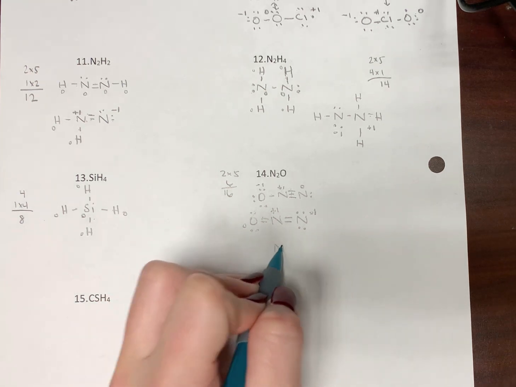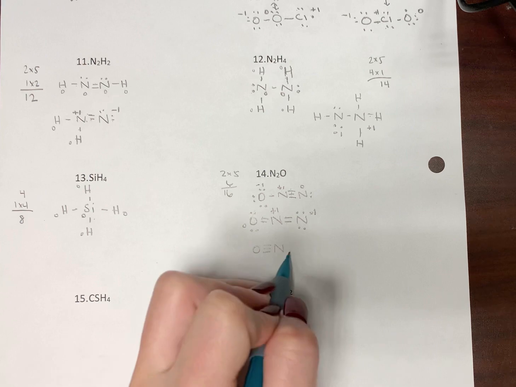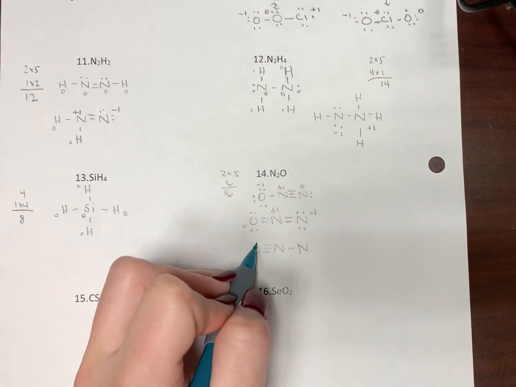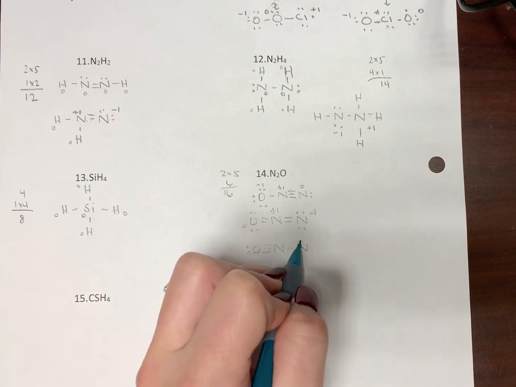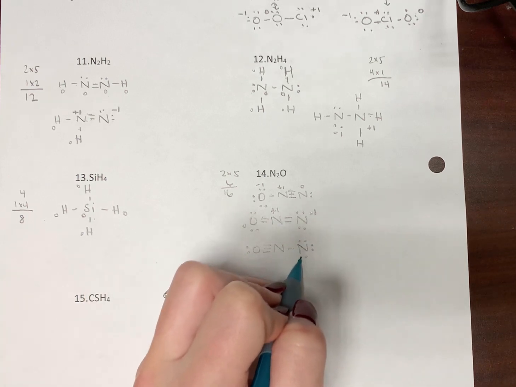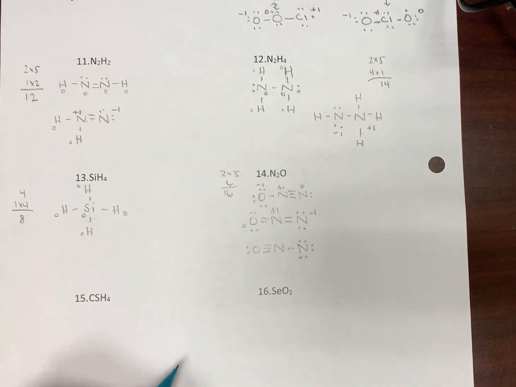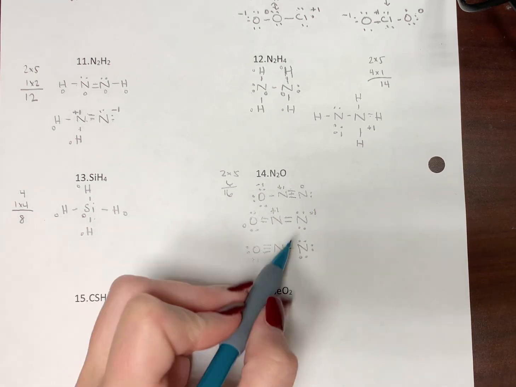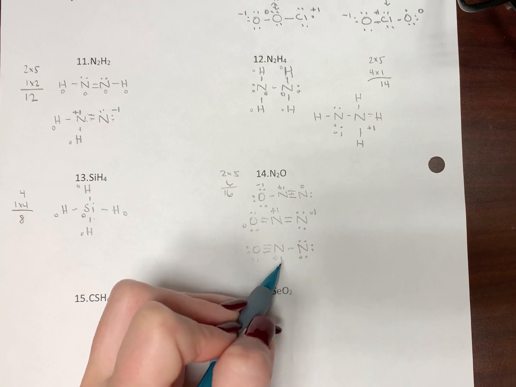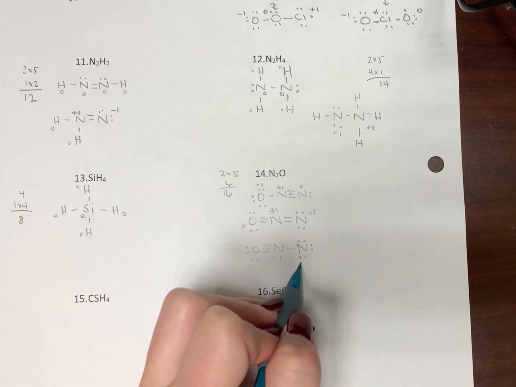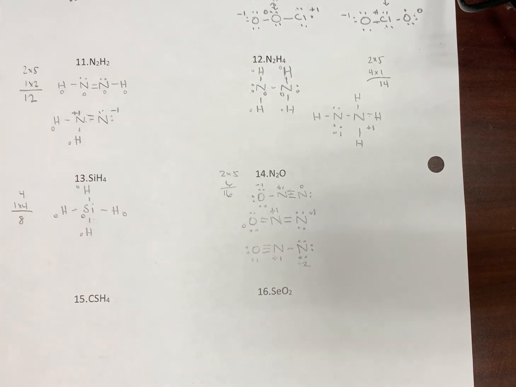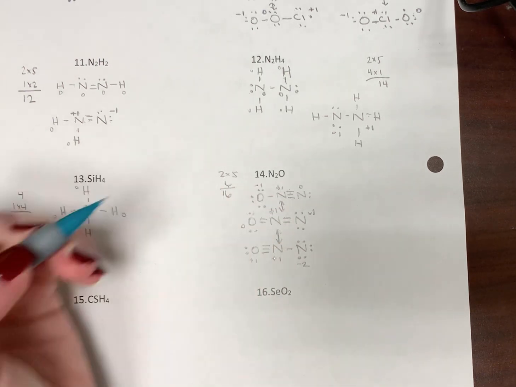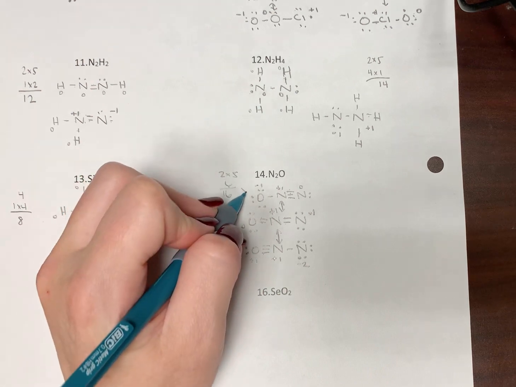Now, what if we moved our triple bond over to the other side? And this. This is going to be all kinds of crazy. So this oxygen is +1. This nitrogen is also +1. And this nitrogen is -2. This is a terrible structure. So out of all of these, this one is the best one.